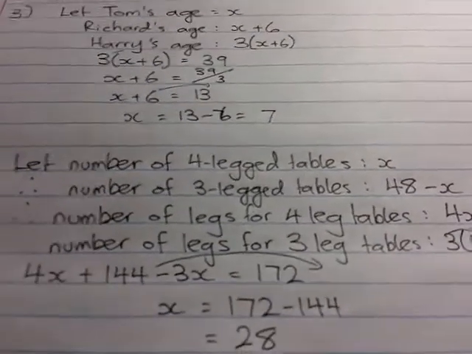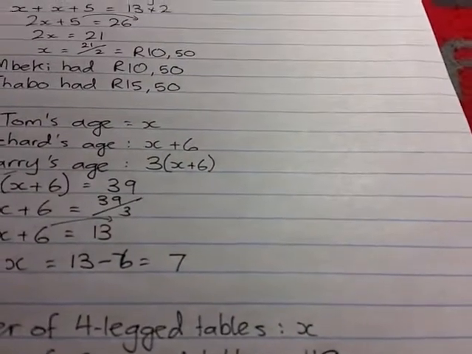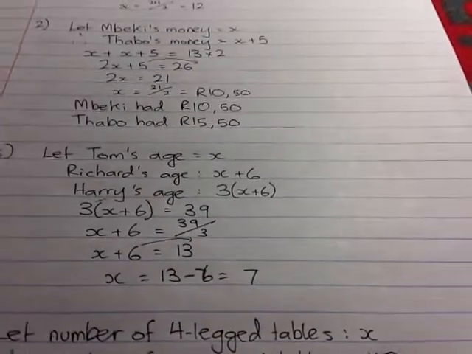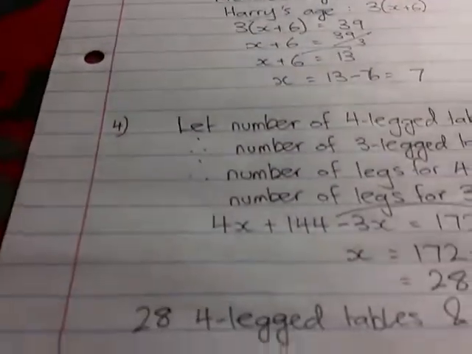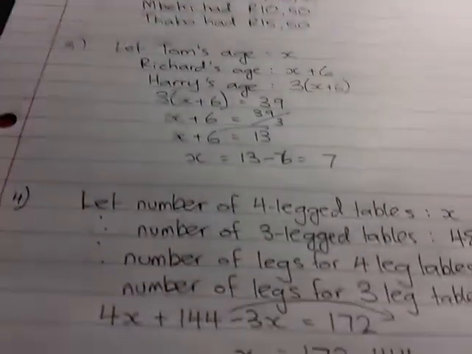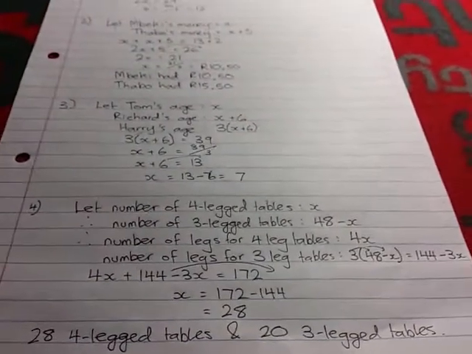X equals 28. And if you recall, I made the number of 4-legged tables equal x. So therefore, there should be 28 4-legged tables. And the number of 3-legged tables is 48 minus x, which is 48 minus 28, which is thus 20 3-legged tables.